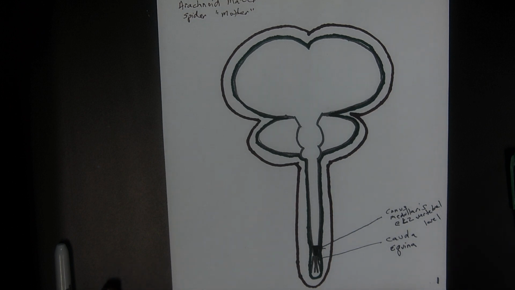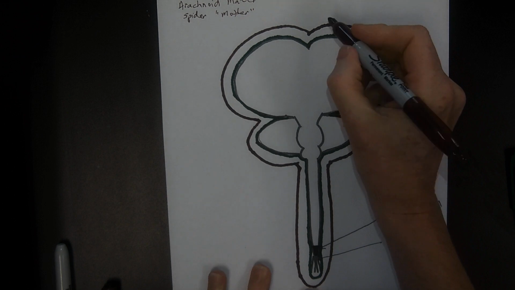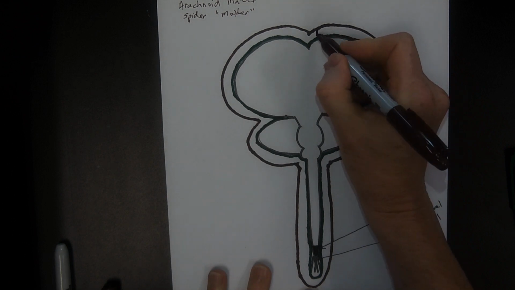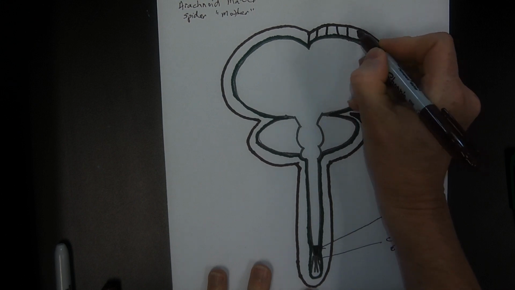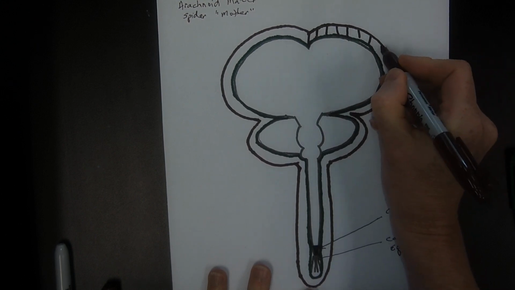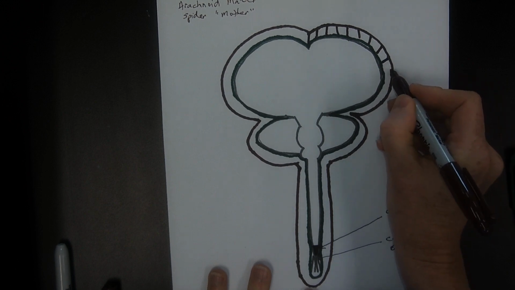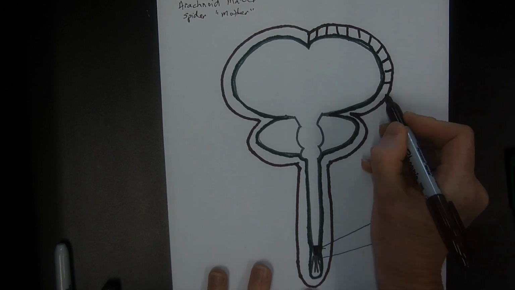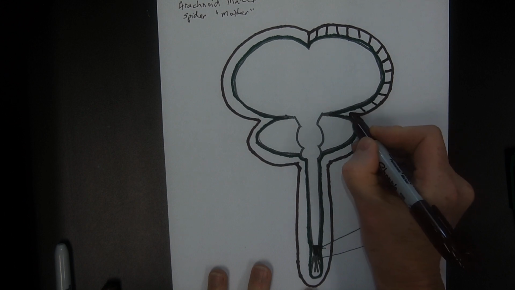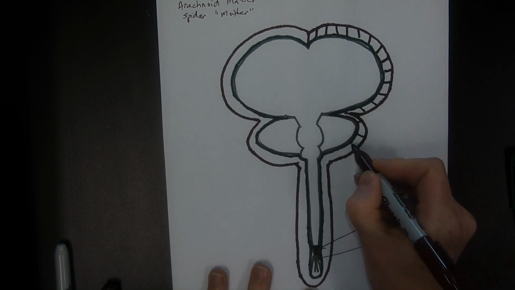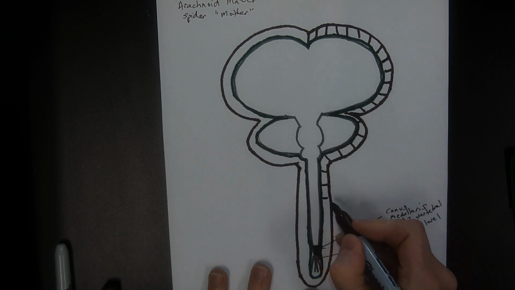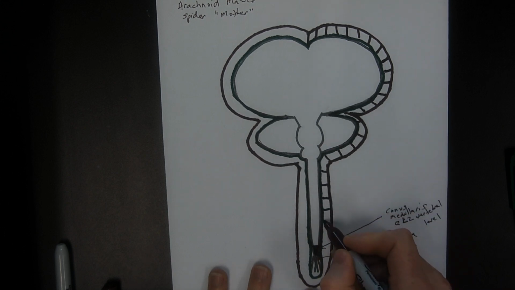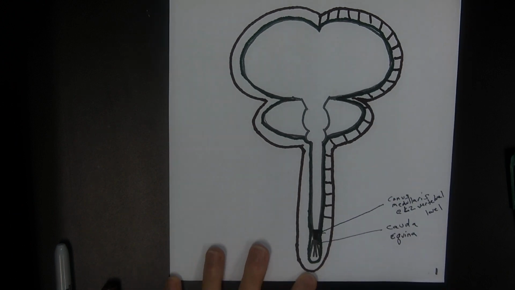Arachnoid matter has some projections coming out of it all the way to the pia matter, and these projections go all the way around, and they help maintain that space because you want that space in there. And these are kind of spiderweb-like projections, I guess, if you want to think about it that way. And again, they're going to go all the way around.